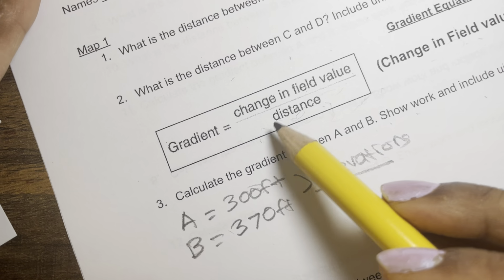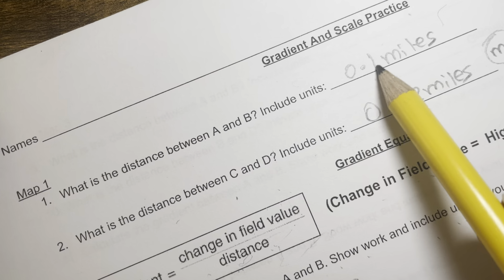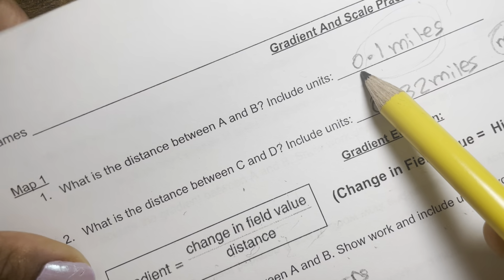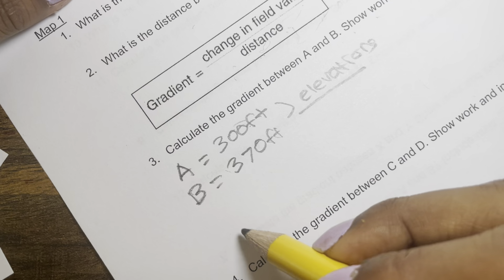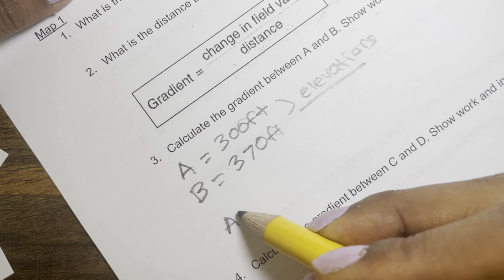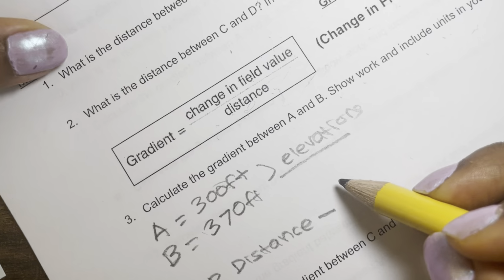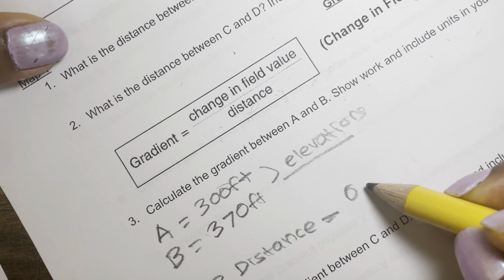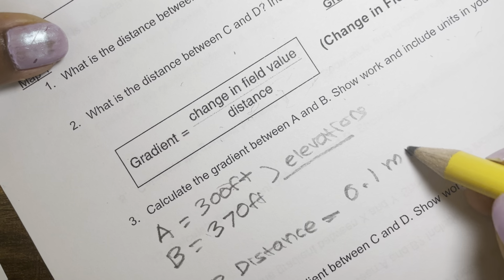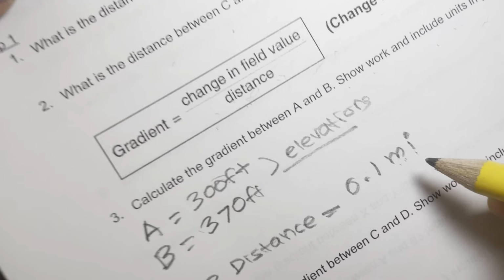And finally, I need the distance. Remember, we calculated the distance before using our scrap paper. I can write down the previous distance between A and B. So AB distance is 0.1 miles. You can write miles as MI for short.